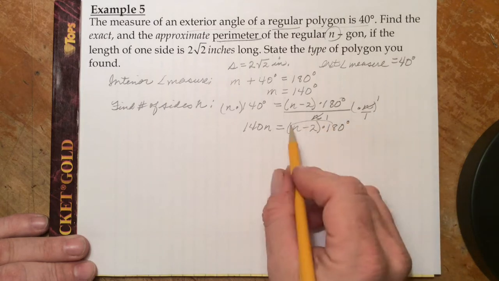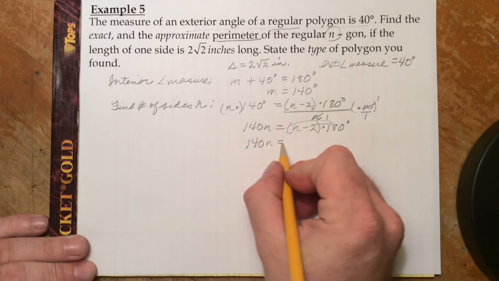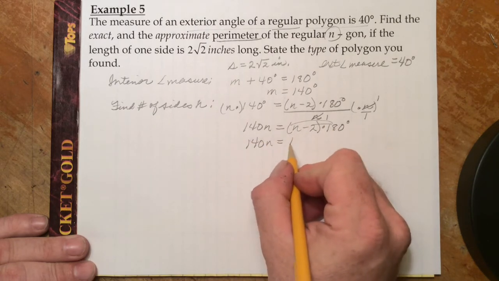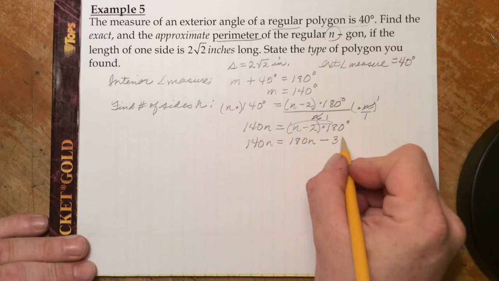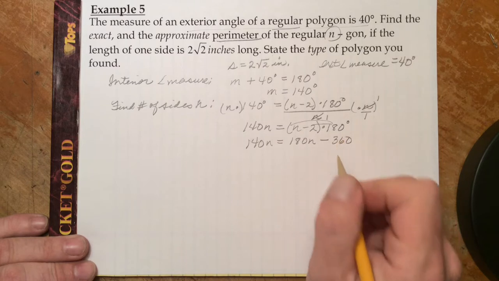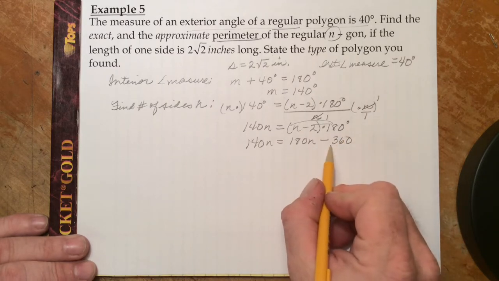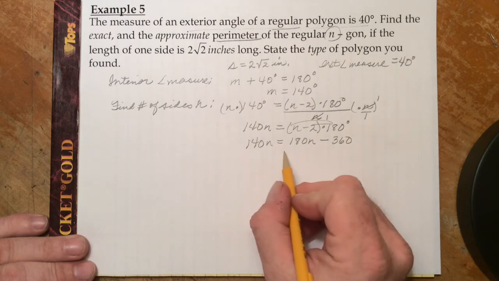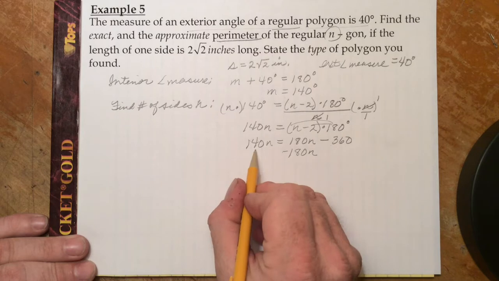At this point, we use the distributive property on the right side. We get 140n equals 180 times n is 180n minus 2 times 180 is 360. Then solving for n, we need to subtract 180n from both sides, because we need the n's together.